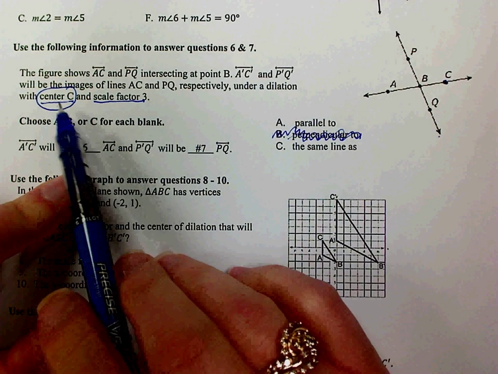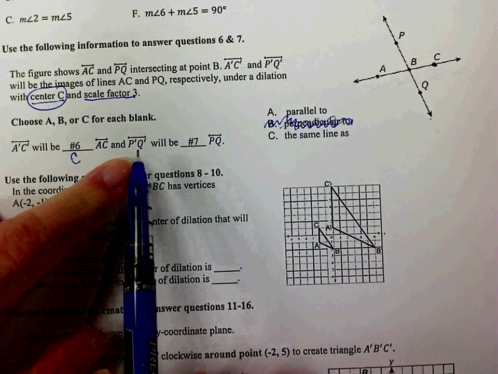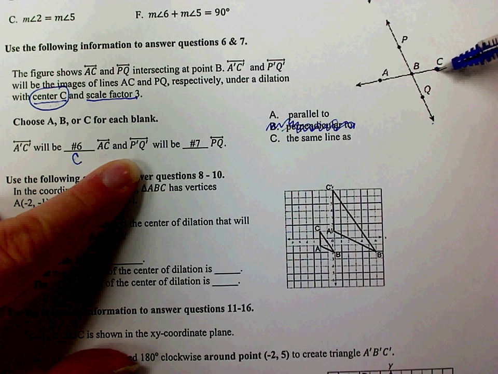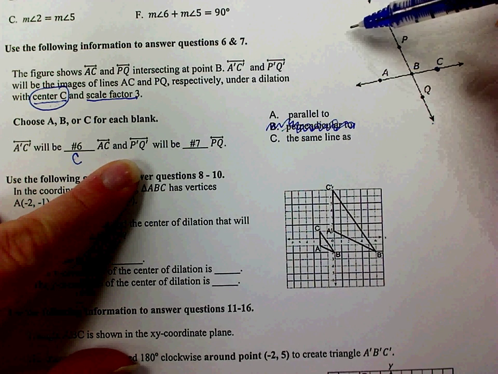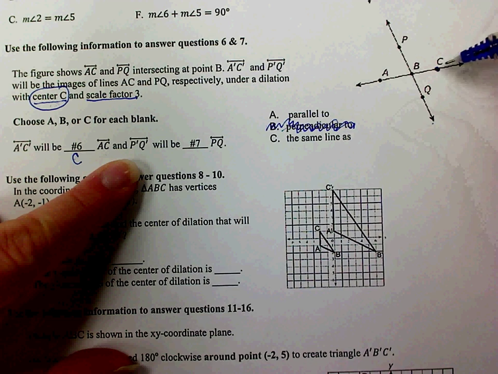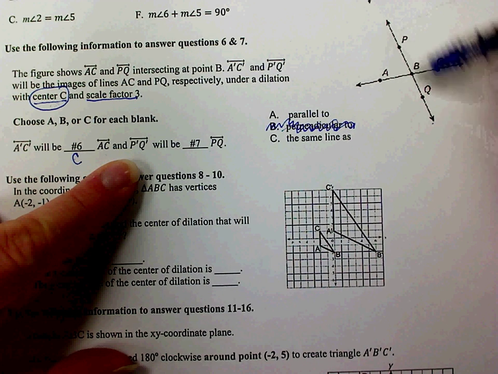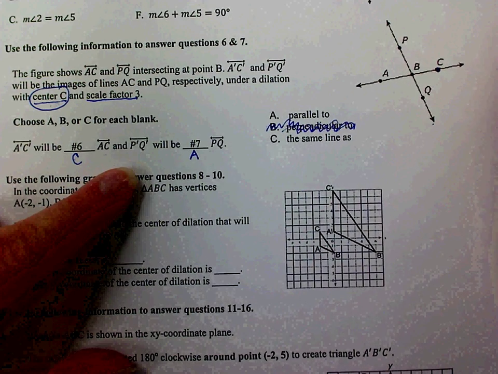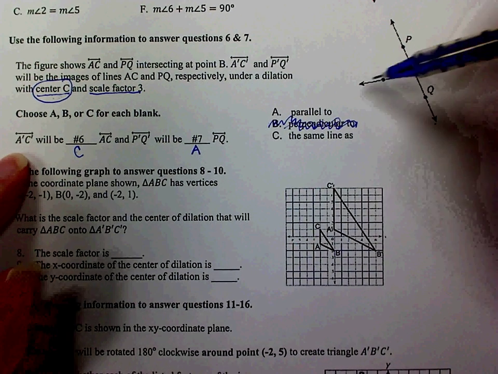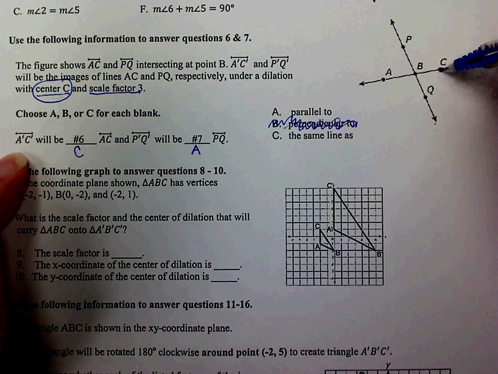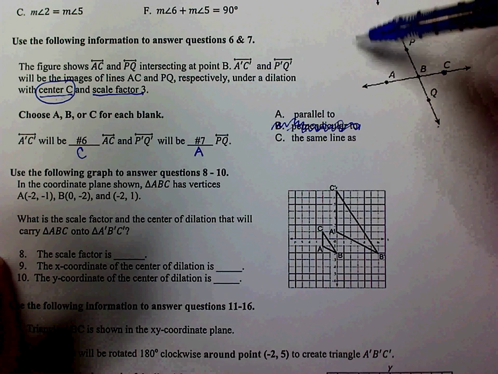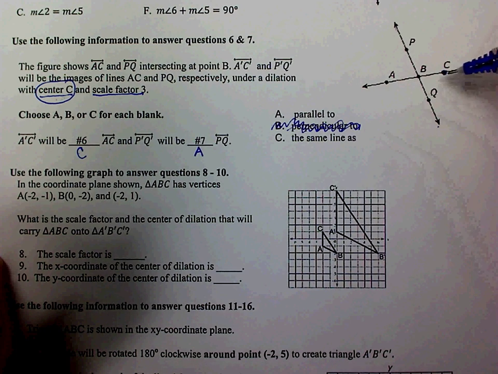But then for the second part, when it's talking about P prime Q prime, since line PQ does not go through the center of dilation, then our new image line will be farther away from point C, and it will be parallel to the original line, according to that property that we just talked about. So A prime C prime is the same line as AC, since it goes through the center of dilation, and P prime Q prime will be parallel to the original PQ, since it did not go through the center of dilation.